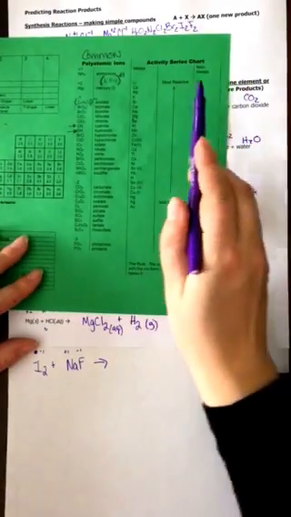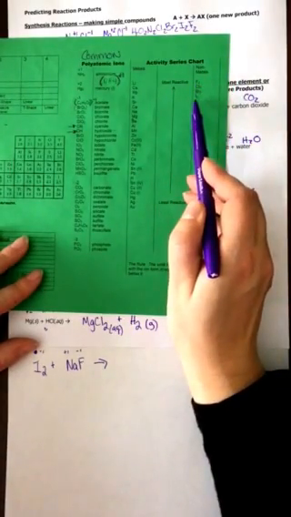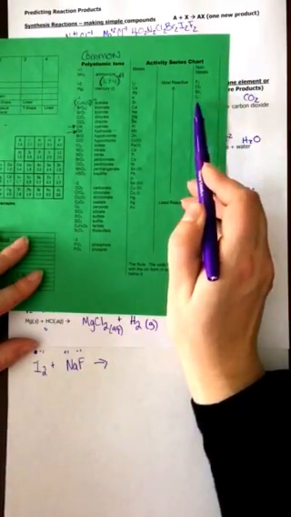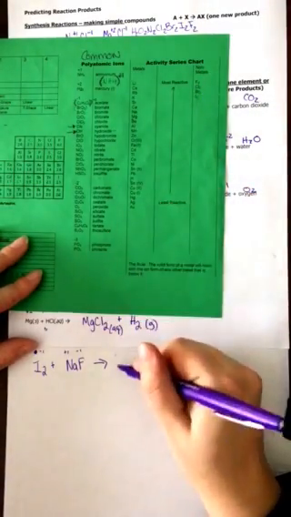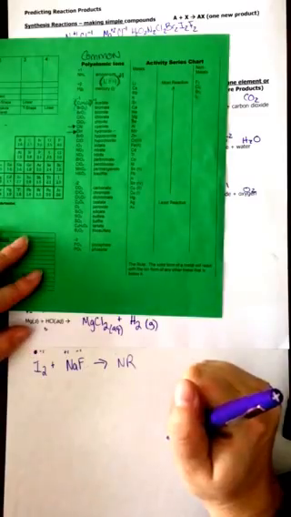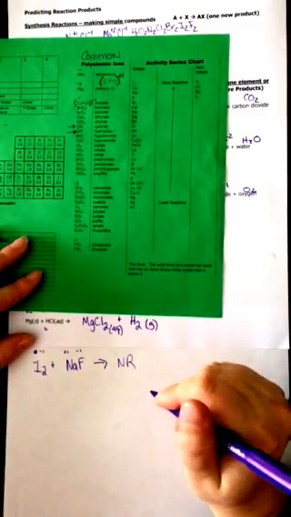It's a non-metal, so they're over here. Is I higher than F? Here's I. It's way at the bottom, and F is up here. I is not going to do that. It's not reactive enough. So this would be a no reaction. All right? And we can just leave it at that.